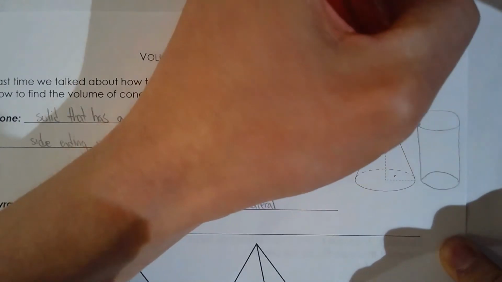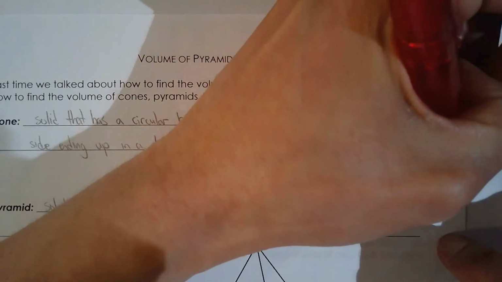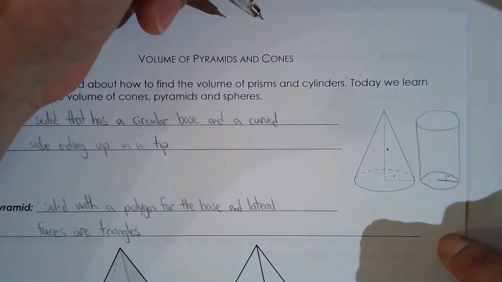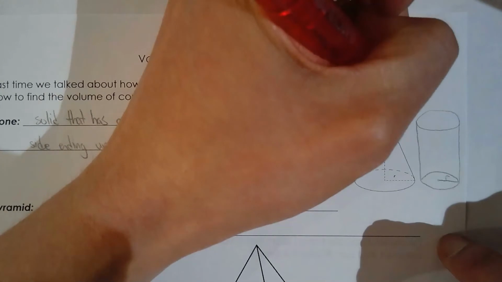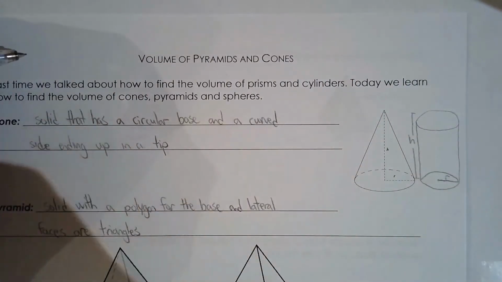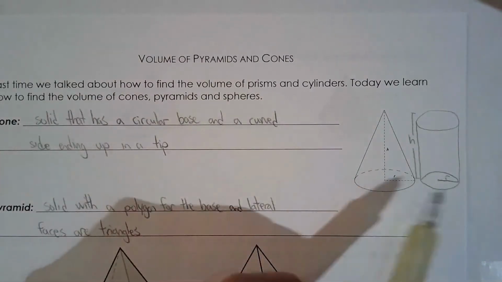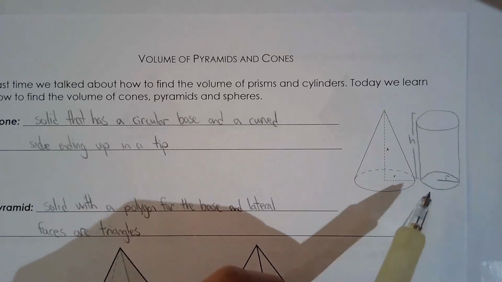Wow, this is not very nice, but we're going to have to use our imagination. So we'll say this is R, the radius of the circular base, and the height is the height of the cylinder. We'll live with that diagram. We have to use our imagination. I know they don't look the same at all.